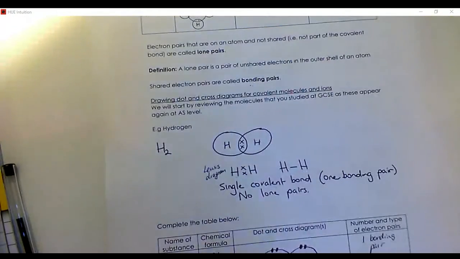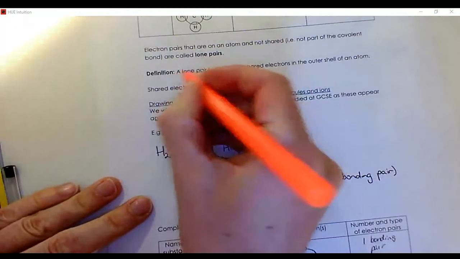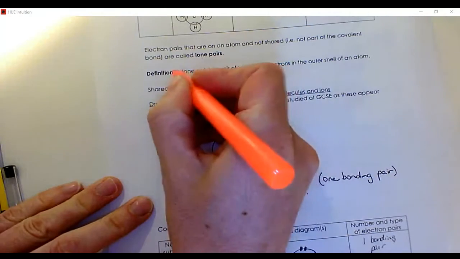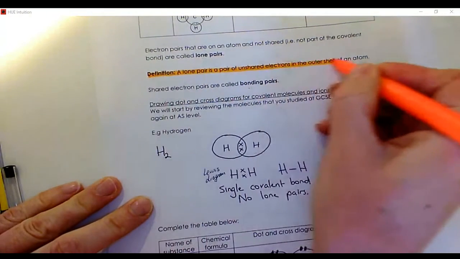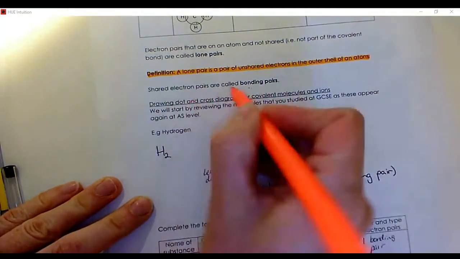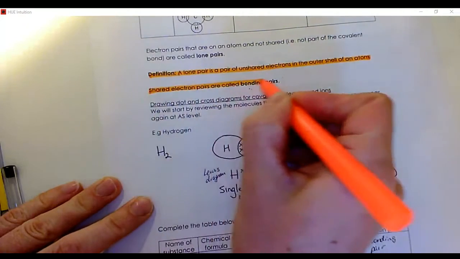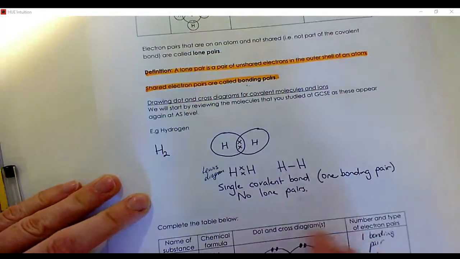Now, you also need the definition of a lone pair, right? That's a pair of electrons that's not part of the bonding. And shared electron pairs are called bonding pairs. Now, I hope I haven't confused you.